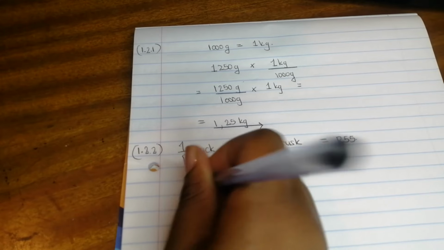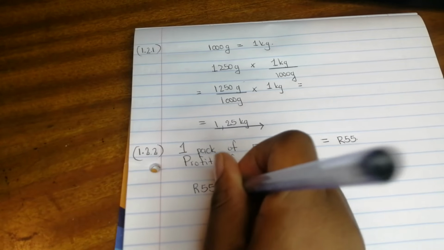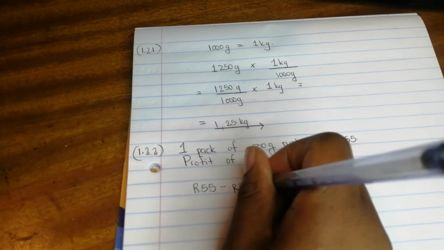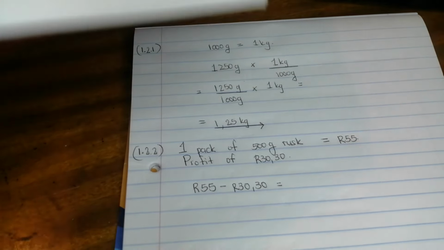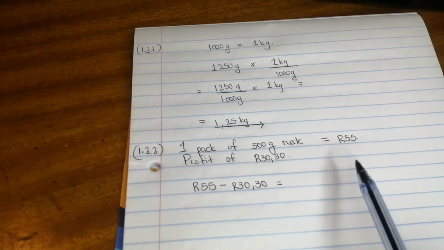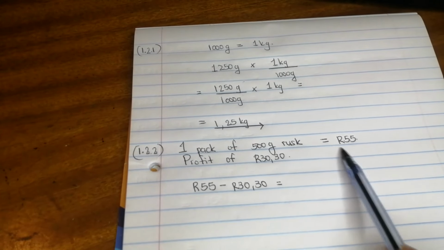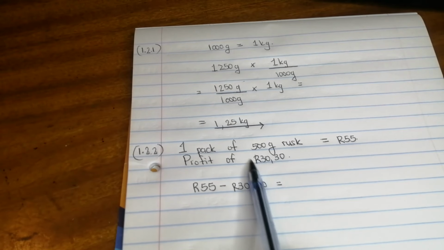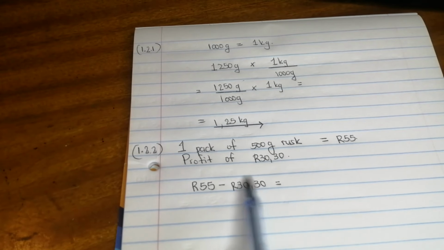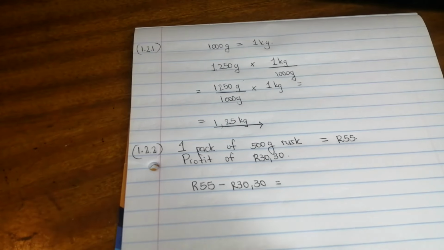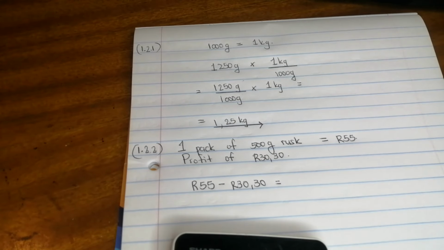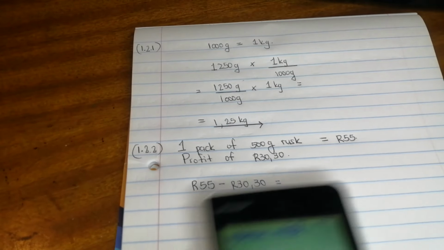So you're going to say 55 rand minus 30 rand and 30 cents to get the cost price. Because she's selling them for that and she only makes that profit, the difference will be the cost price of the one pack of 500 gram rusks.